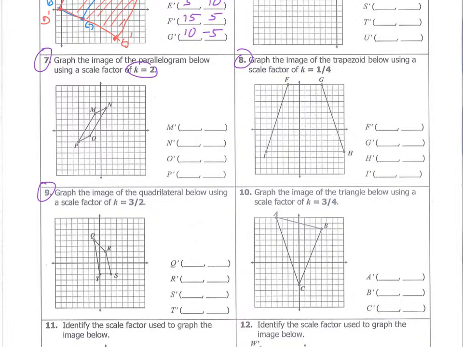So notice on 7, let's just talk about 7 really quickly. Because actually, they have given you the pre-image, have they not? They've given you the pre-image so you don't have to plot it, but they haven't listed these ordered pairs out, have they? So if I were you, I would start off by listing out the ordered pairs of M. And in this case, it's -1, 3. And then N is 1, 4.